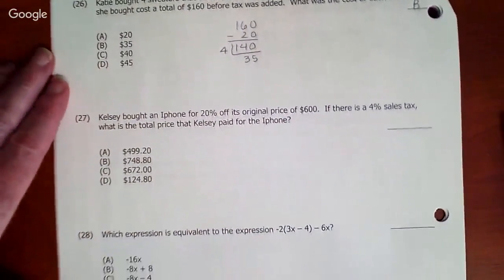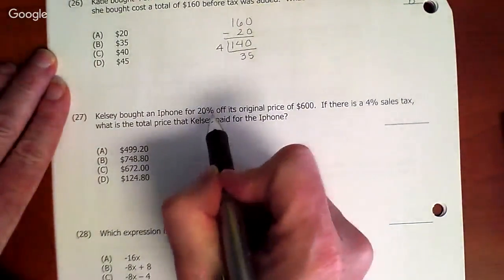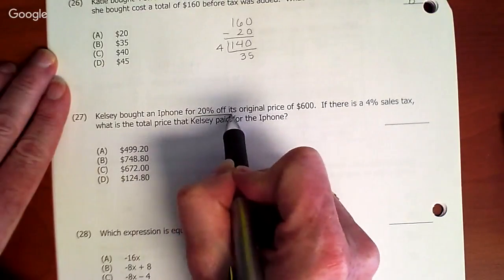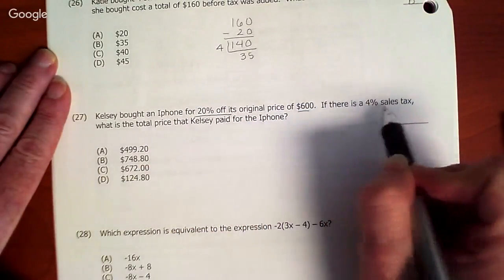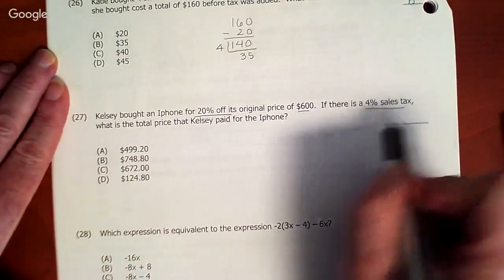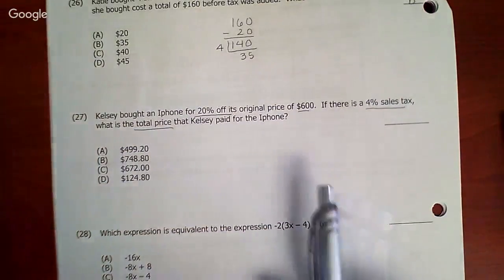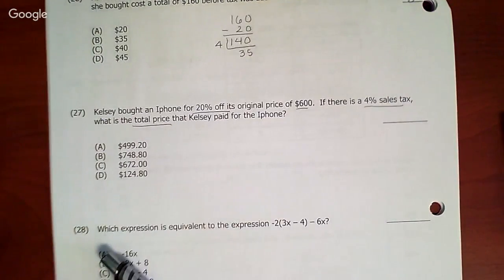Okay. Now Kelsey, she has 20% off the original price of $600, 4% sales tax, and they want the total price of the iPhone. So we've got to find out what that is.